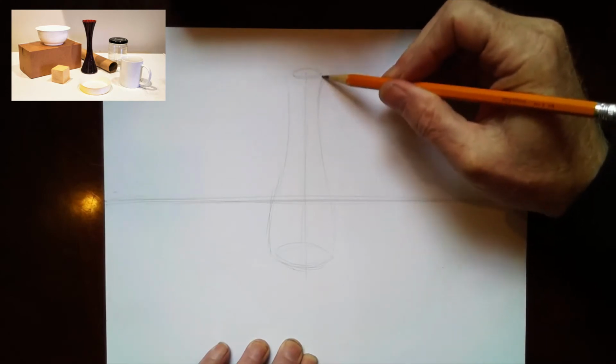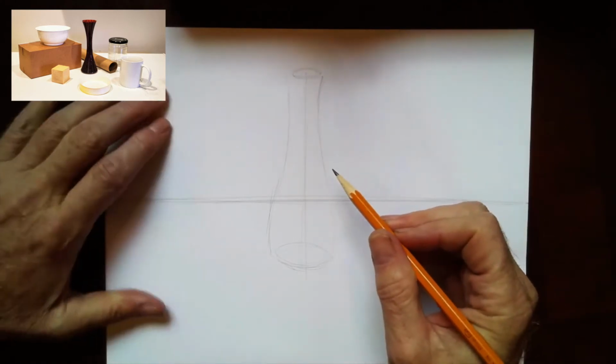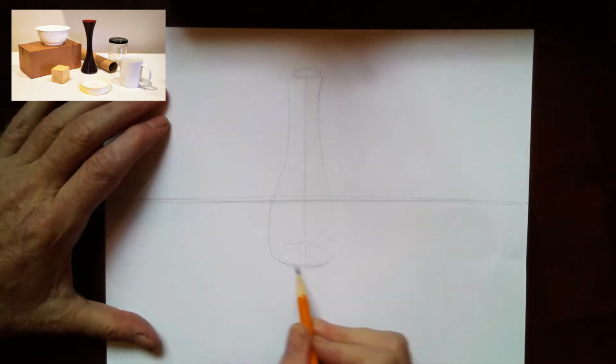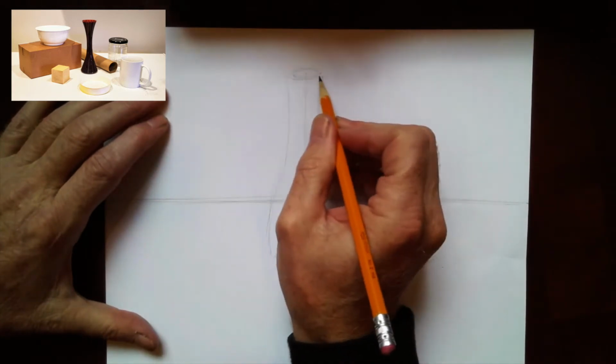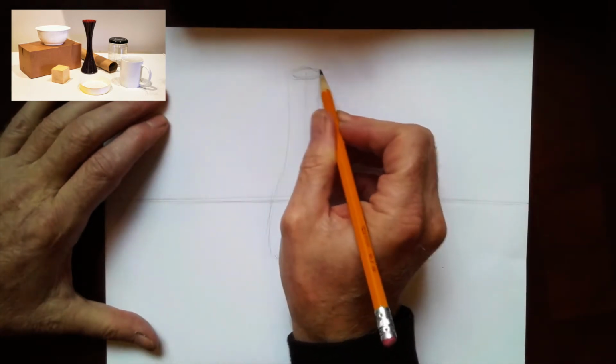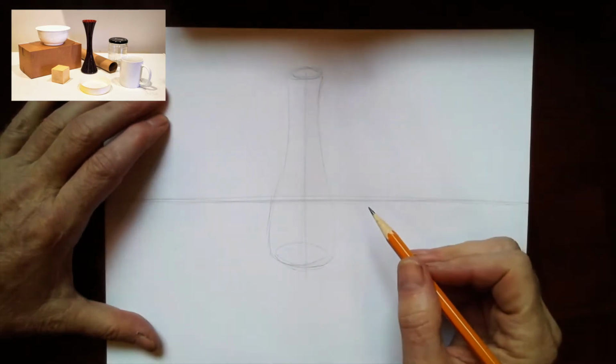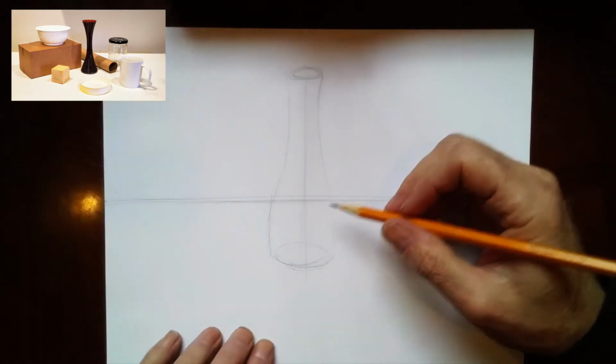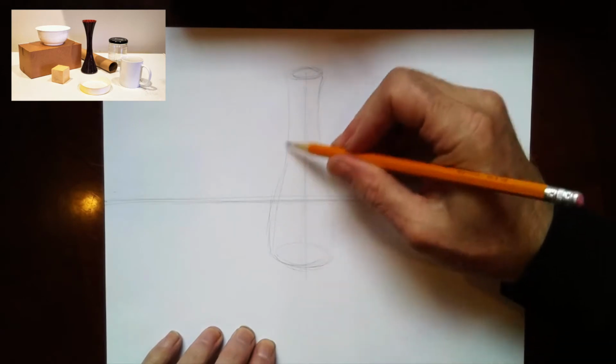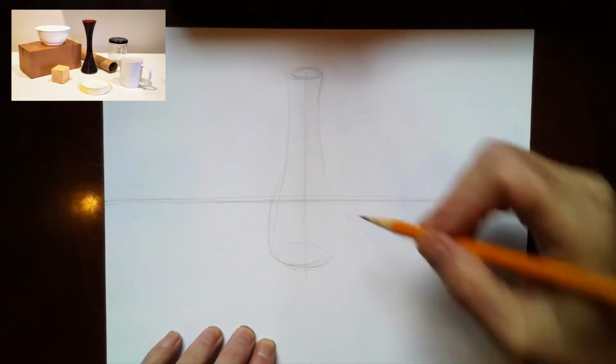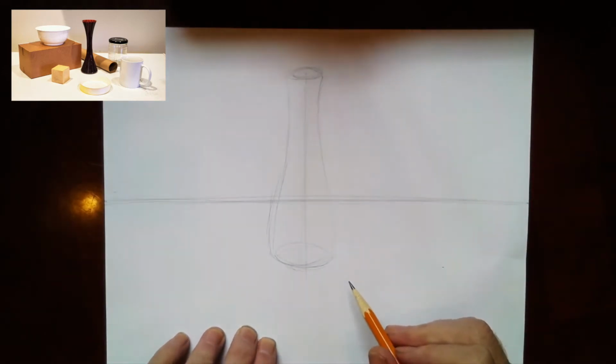So I'm going to make some more adjustments here. So I'm going to make this around. I'm going to keep making adjustments. Everything is just a start, a way to just kind of start. Nothing is finished, and everything is about relationships. Relationship of one object to another.